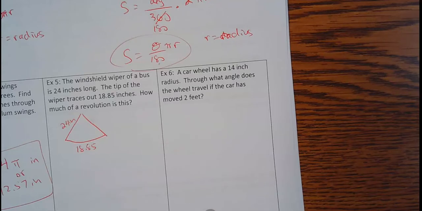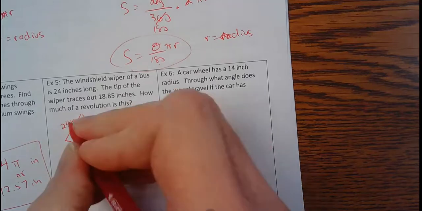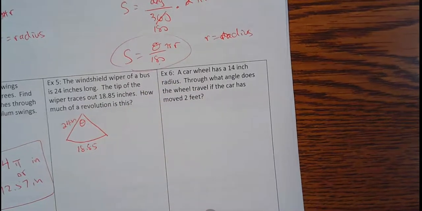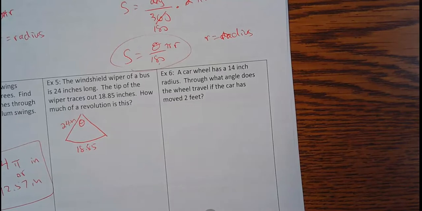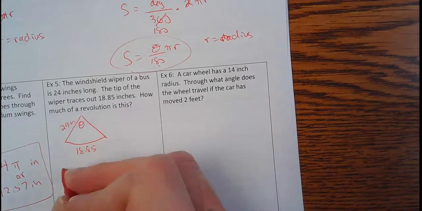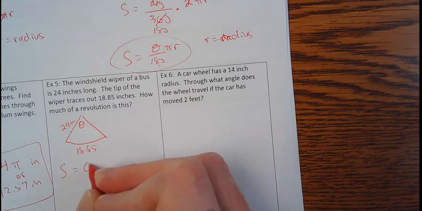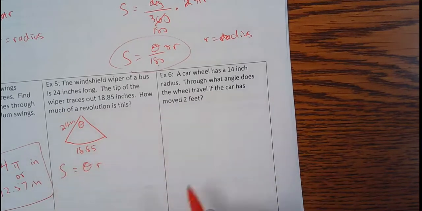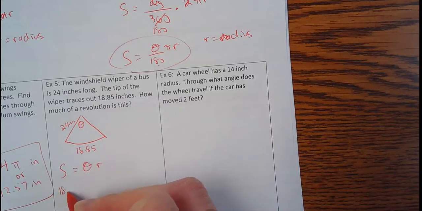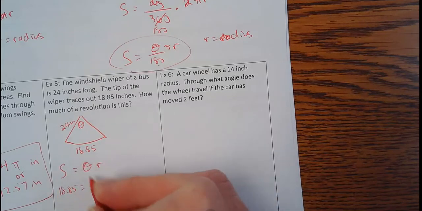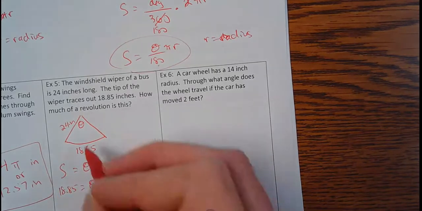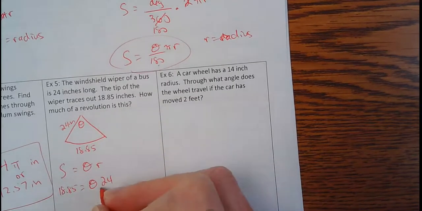First off, let's just figure out what theta would be on this one. So what is theta? And then I can convert theta into revolutions. First off, I'm going to use this formula. The arc length is going to equal theta times the radius. Well, the arc length is 18.85. I don't know what theta is yet, but I know the radius is 24.